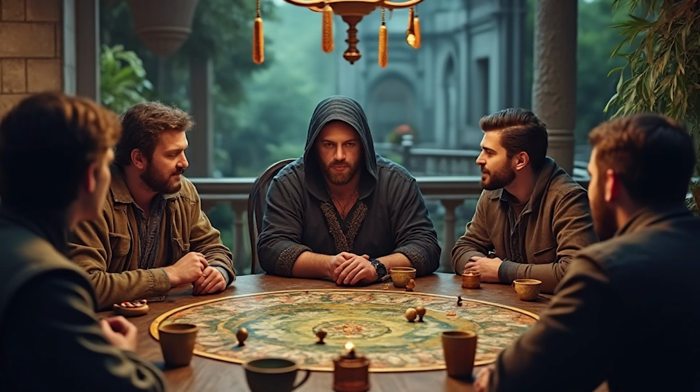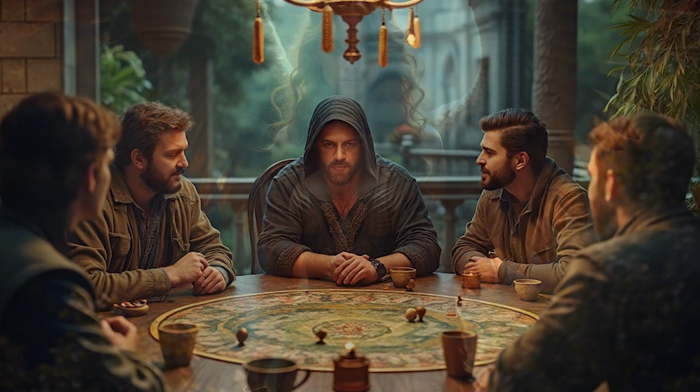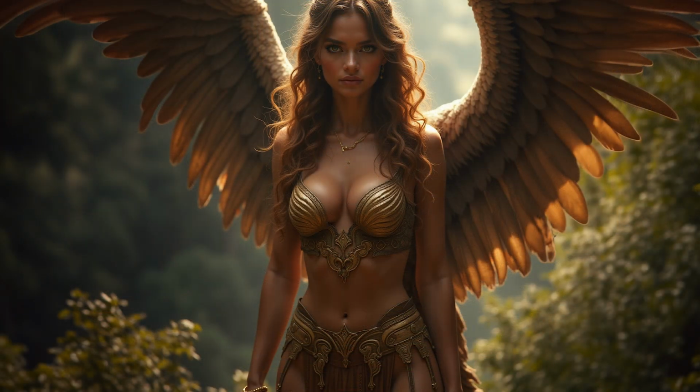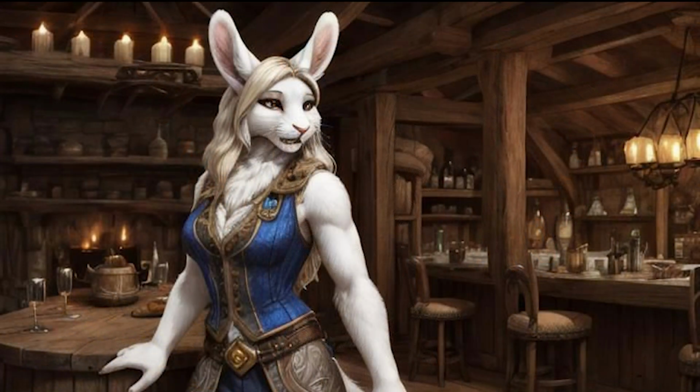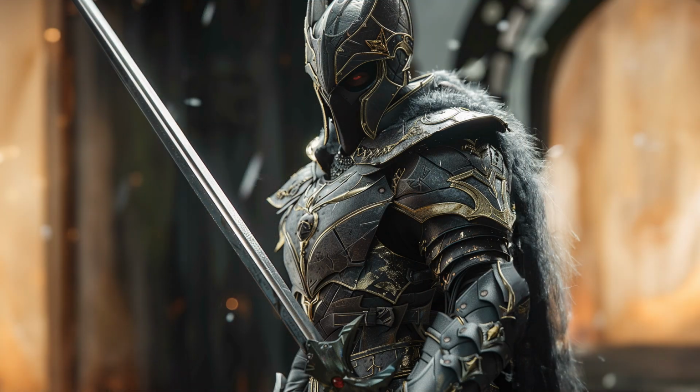Setting expectations early is crucial. During your session 0, discuss what each player is looking for in the campaign. This helps avoid misunderstandings later and allows you to plan accordingly. By clearly defining what the game will offer, you set the stage for a campaign that meets everyone's needs.